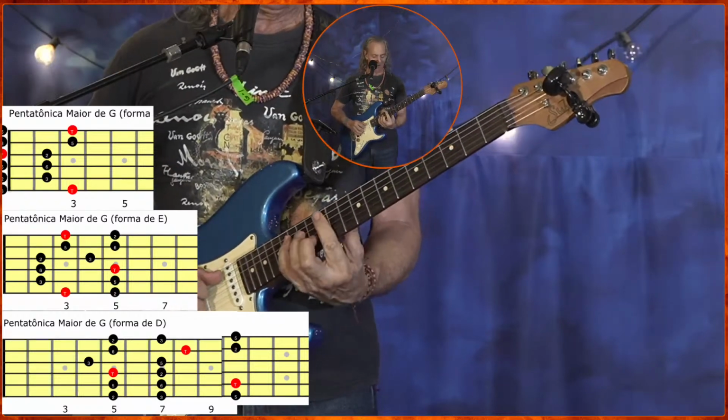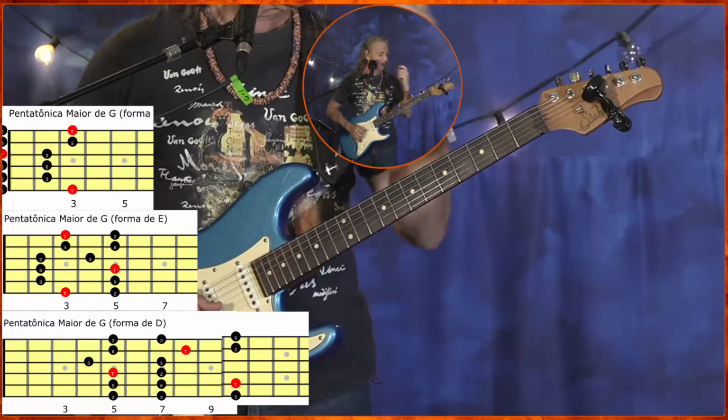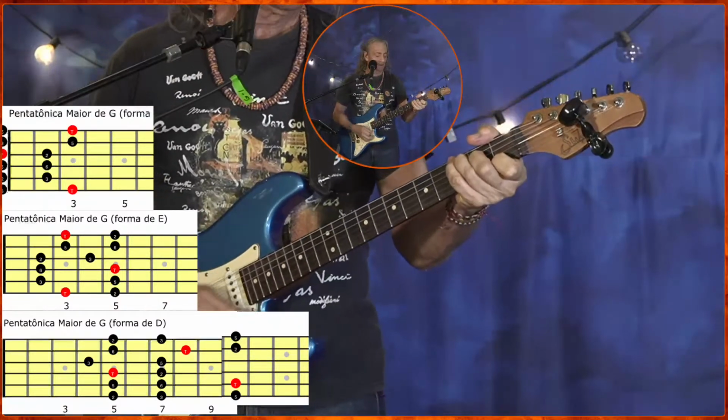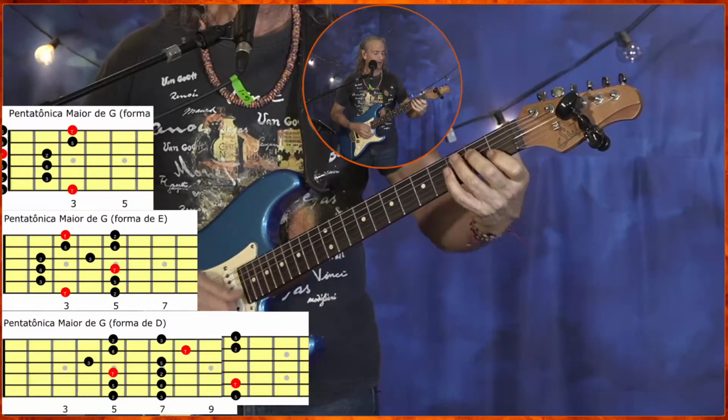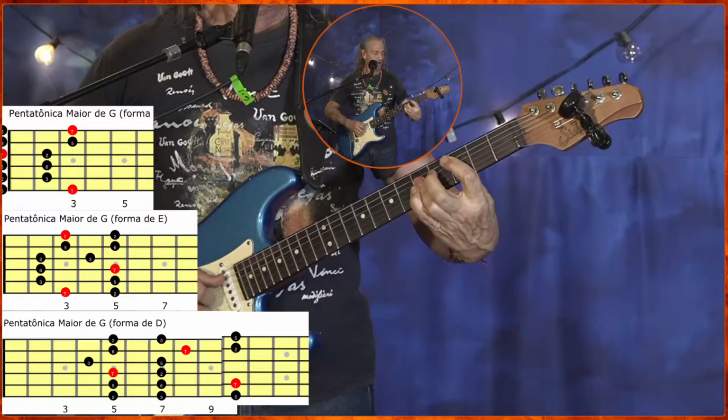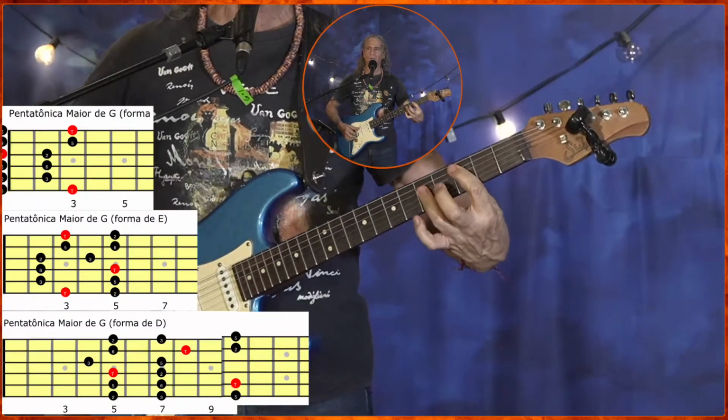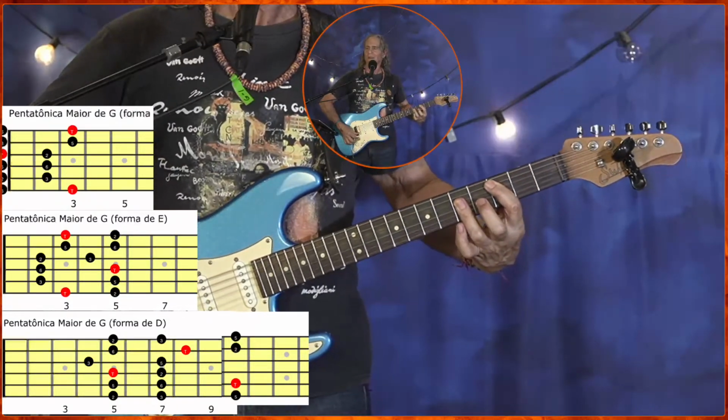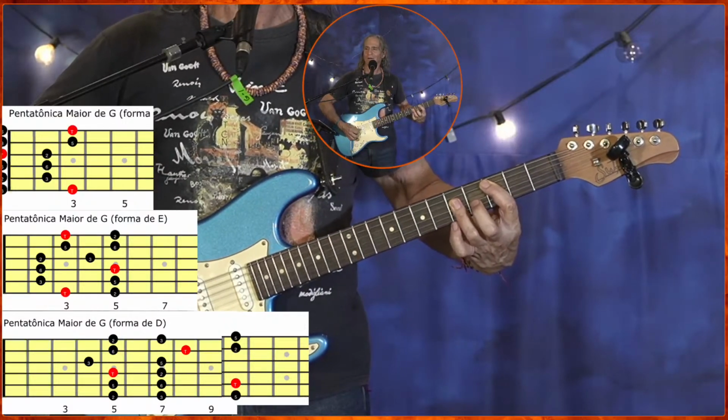So anyway, you got the C chord. In this song, it goes like this. Okay, so we go C. By the way, we started working on this yesterday. Remember, this is our C chord, and we have that pentatonic scale.